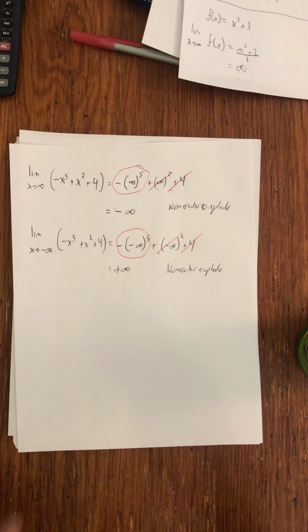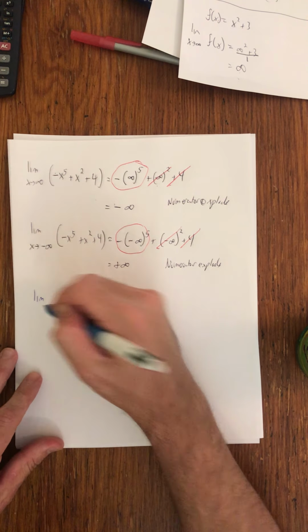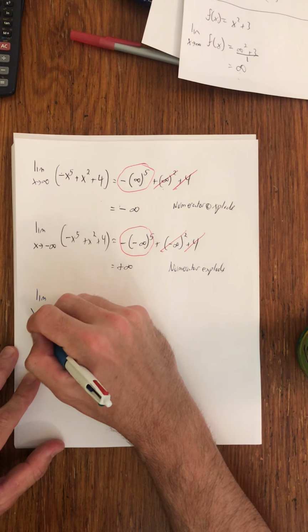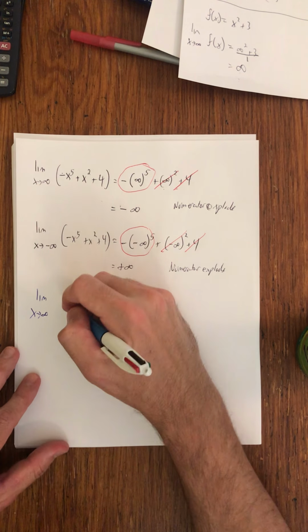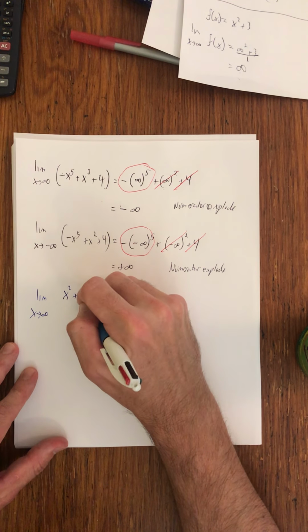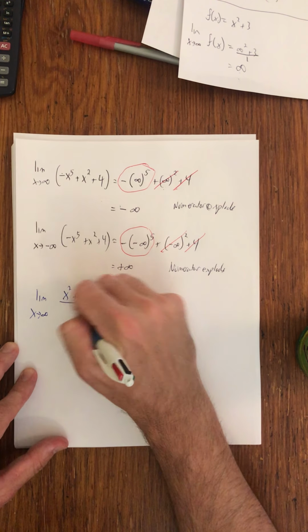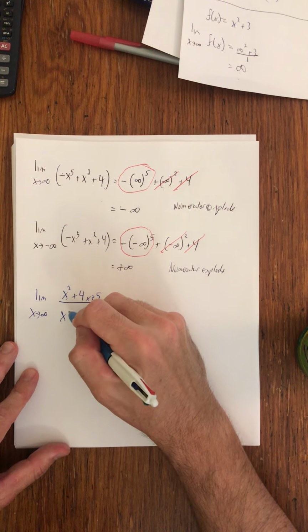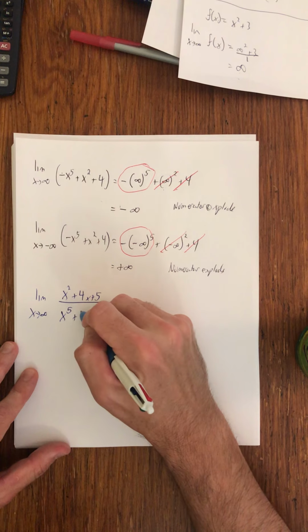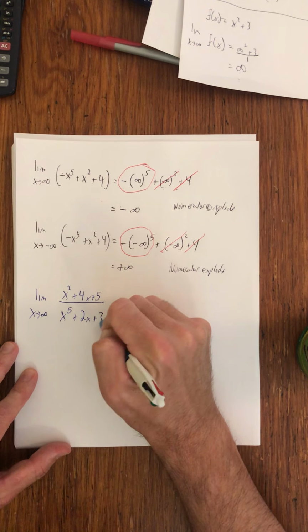Now it gets a little bit more interesting when I have a fraction. So the limit as x approaches infinity of, say, x squared plus 4x plus 5 over x to the fifth plus 2x plus 3.